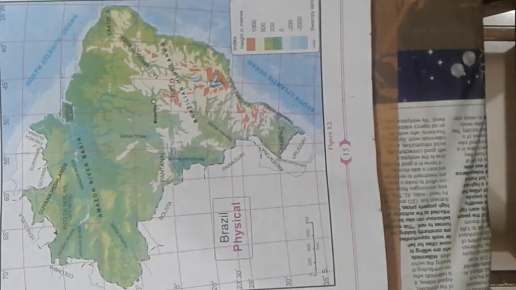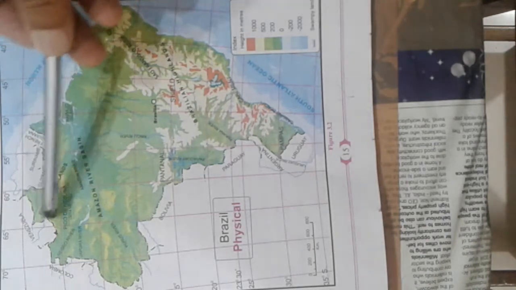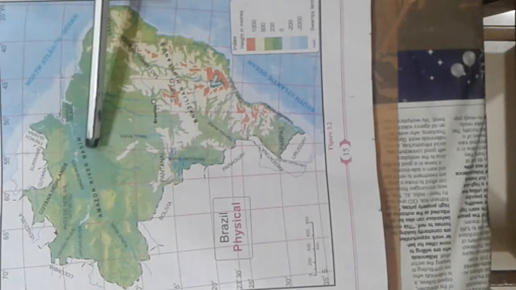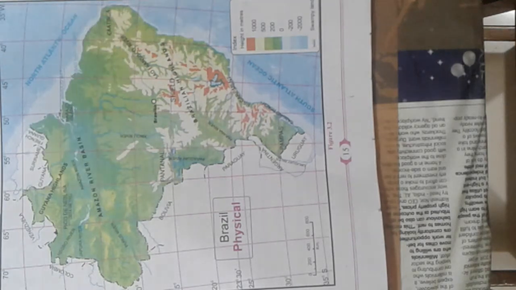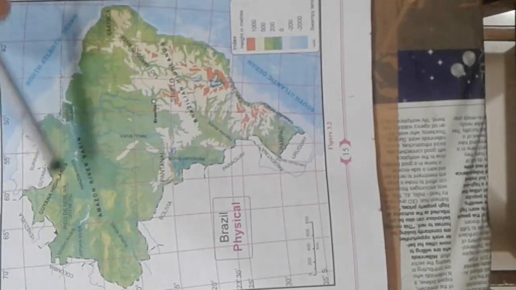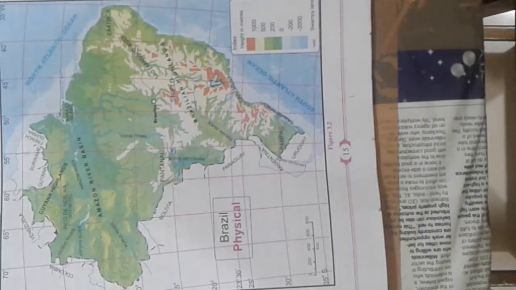And the next question is, describe the plateau region with height of 200 to 500 meters through which tributaries of the Amazon flow. So you have to name that region through which the tributaries of the Amazon flow. So the Amazon basin is over here, and the tributaries are coming from this plateau region. This plateau region is called the Guyana Highlands. Okay. So the answer for this question is Guyana Highlands.